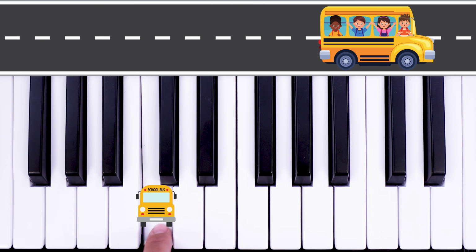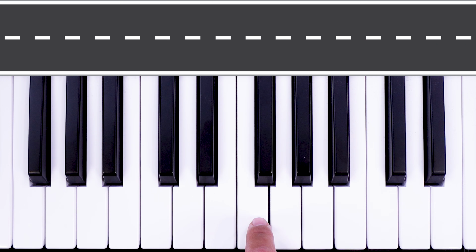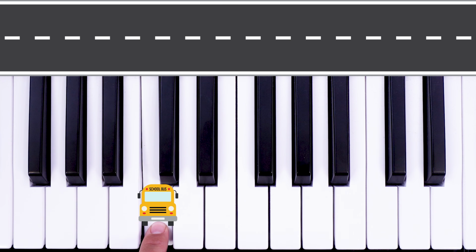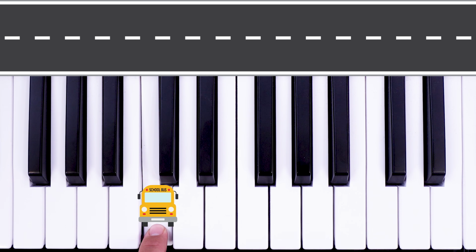The wheels on the bus, go, round, and then we're going to go back down, skip this note, back to this note, and then we're going to skip this note and go back to this note, round. So the wheels on the bus go round and round.